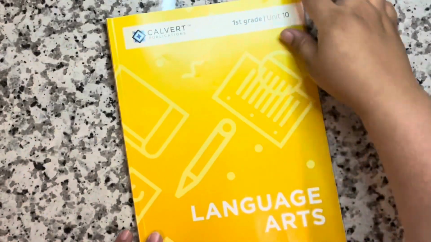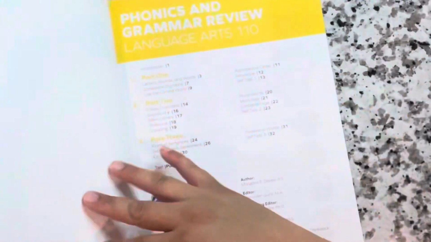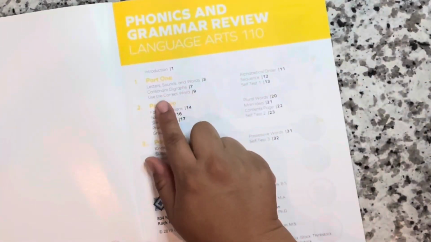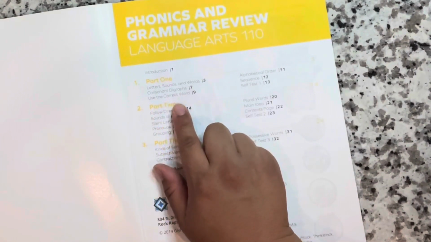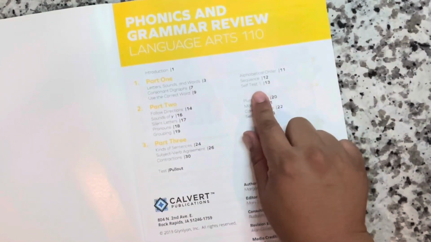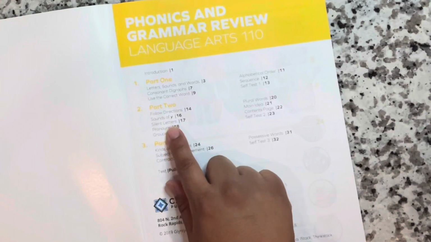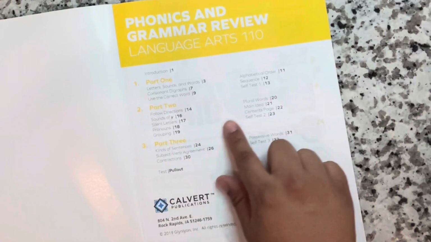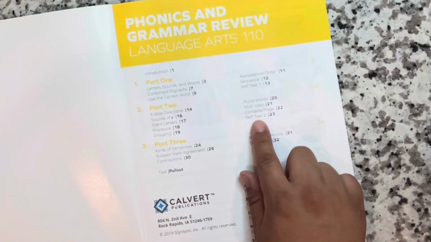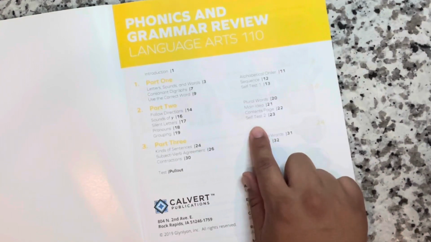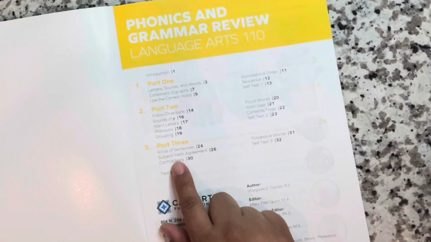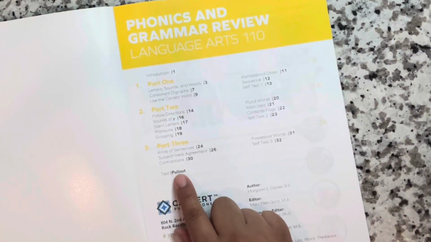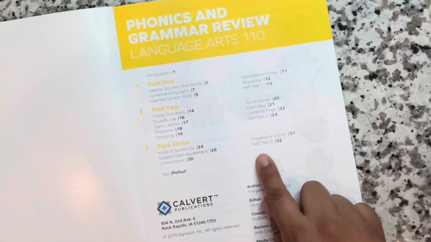This is Unit 10. This is the last one of first grade, and Part 1 is letters, sounds, and words, consonant digraphs, using the correct word, alphabetical order, sequence, and self-test 1. Part 2 is follow directions, sound of Y, silent letters, pronouns, grouping, plural words, main idea, contents page, and self-test 2. Part 3 is kinds of sentences, subject verb agreement, contractions, possessive words, self-test 3.